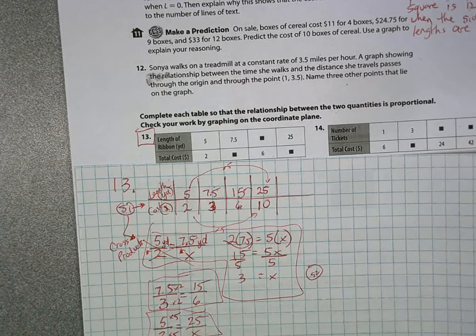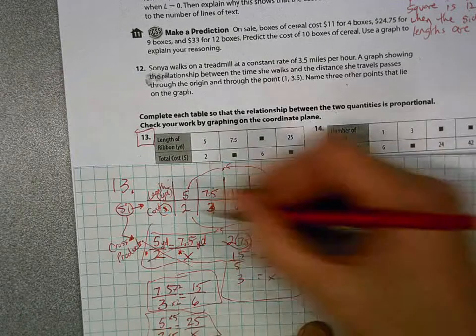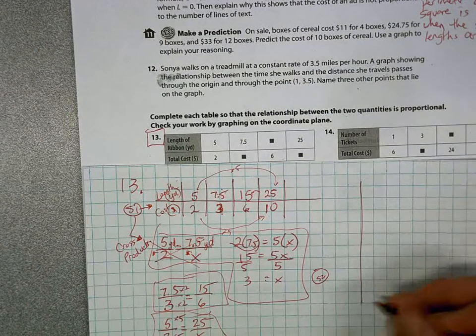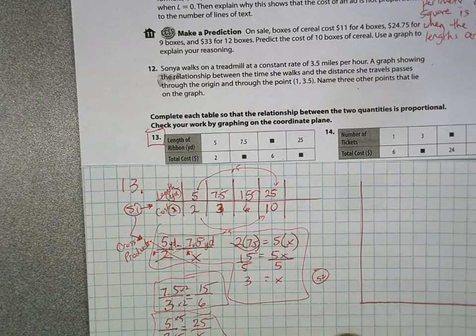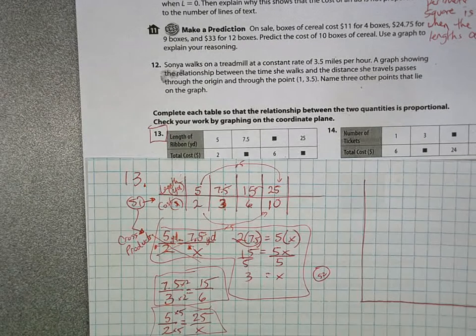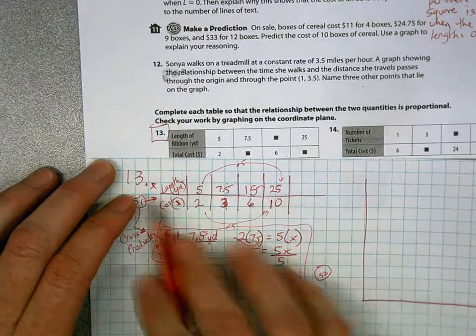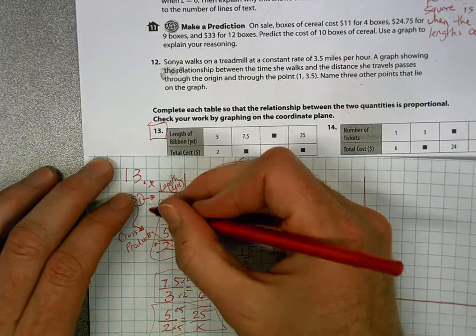Because they're all positive quantities, we're only doing quadrant 1. So I don't need to draw the whole coordinate graph, just quadrant 1. With this, a majority of the time, your top will be your x, your bottom is your y.